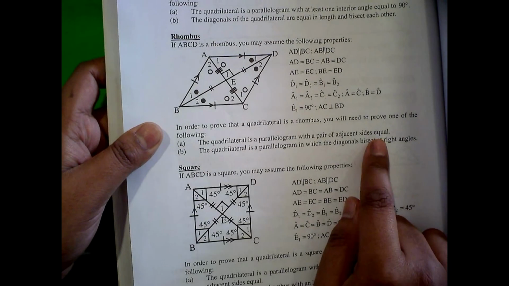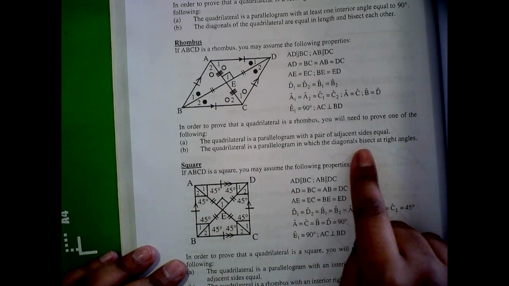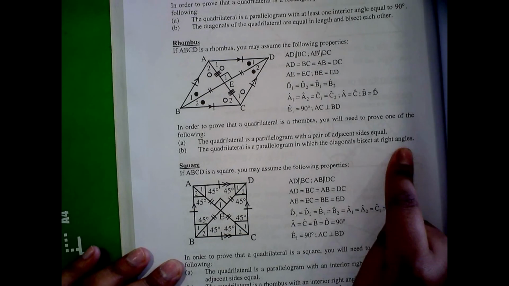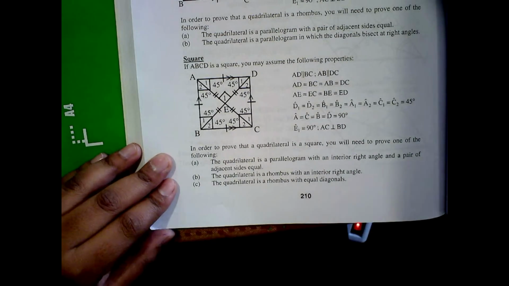For a rhombus, if you prove all four sides are equal, but it's also a parallelogram. So you must remember, when you're proving that something is a rhombus, you first have to say it's a parallelogram. If they didn't tell you it's a parallelogram, you had to prove that it's a parallelogram and then prove it's a rhombus. Right? Or you can prove that the diagonals bisect each other at right angles, so they intersect in the middle at 90 degrees. Square, you can prove all the properties. Any of these properties, you would have gotten the same answer for it.